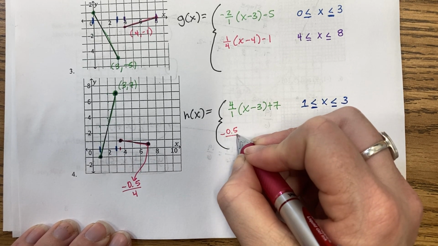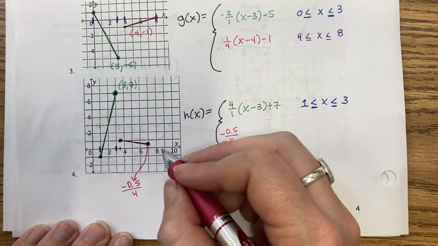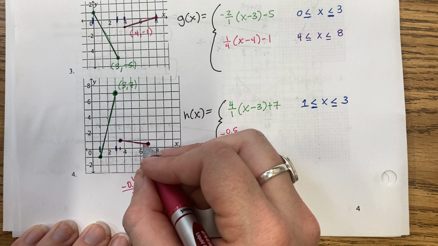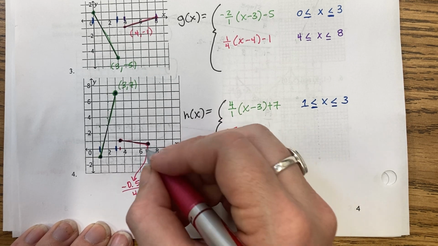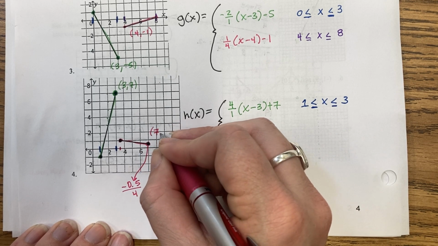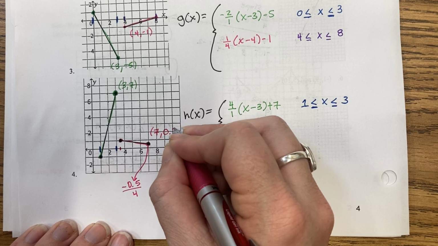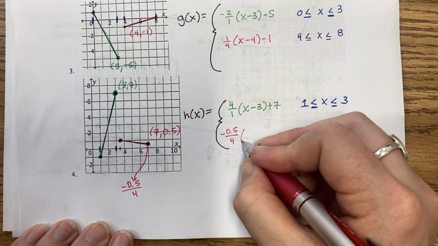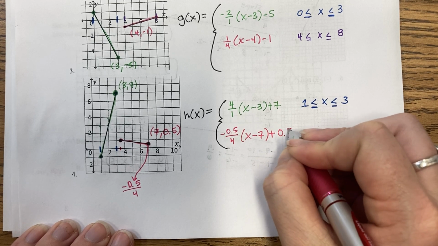Down 1/2 over 4. Then I can pick a point. There's no really nice point, they're decimals. So 7 is at 0.5. So I would say x minus 7 plus 0.5.